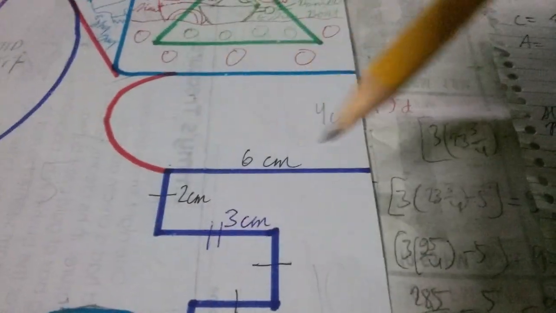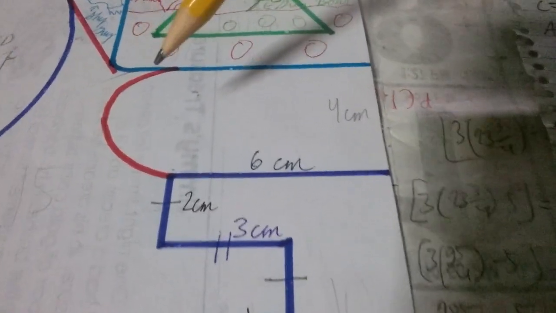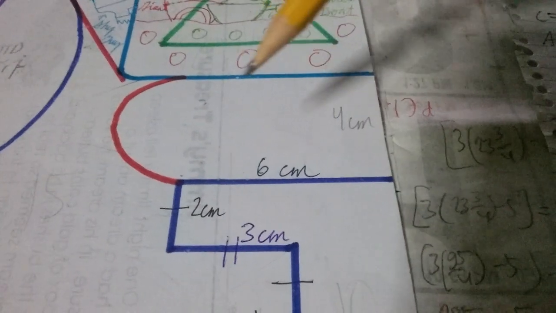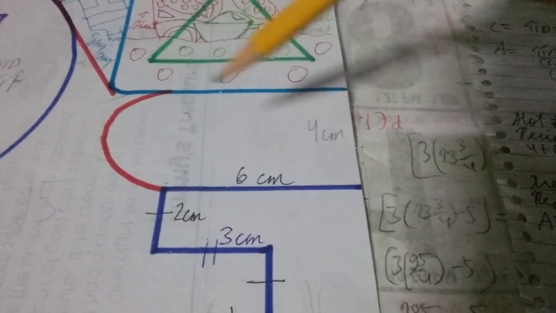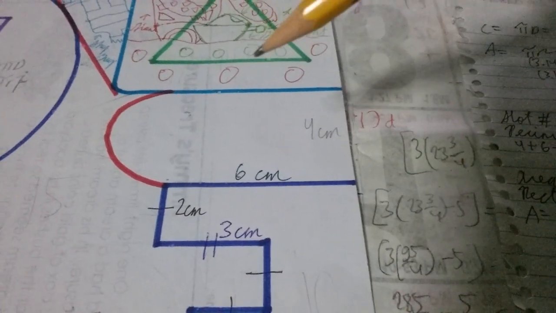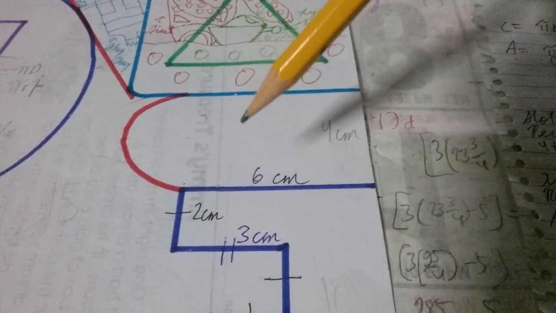So therefore, just like what I said, this side here measures 6 centimeters. The vertical line measures 4 centimeters. And then this line that you see here also measures 6 centimeters. So therefore, we can conclude that this is a rectangle, right? However, we don't need to get this 4 centimeters here because that's where the semicircle is located.